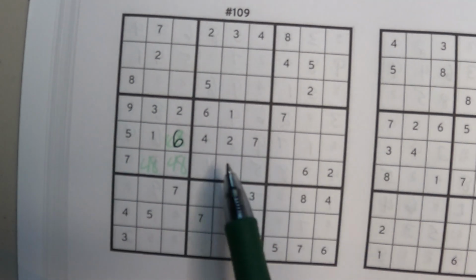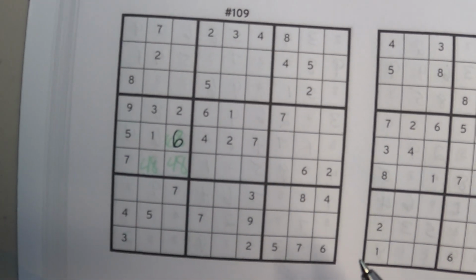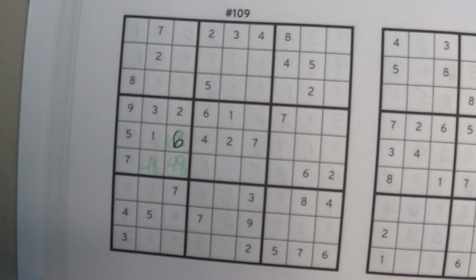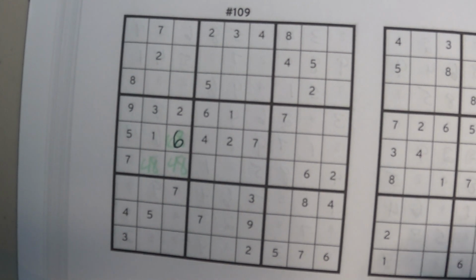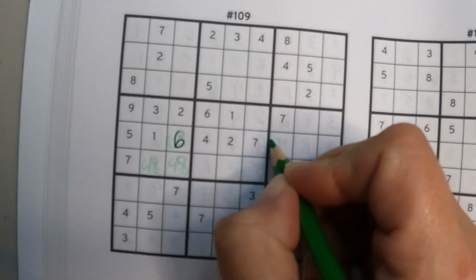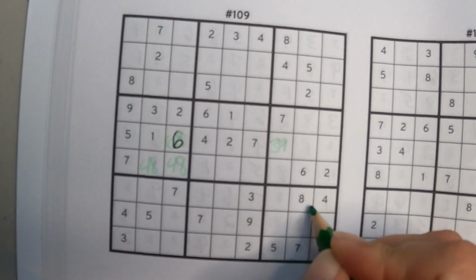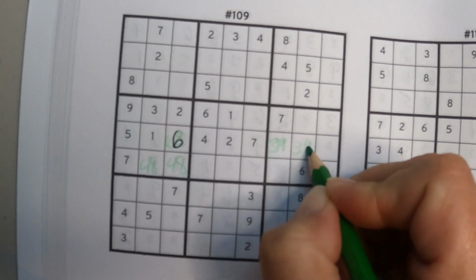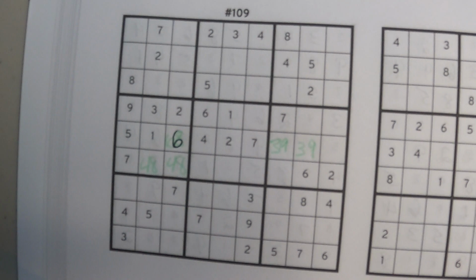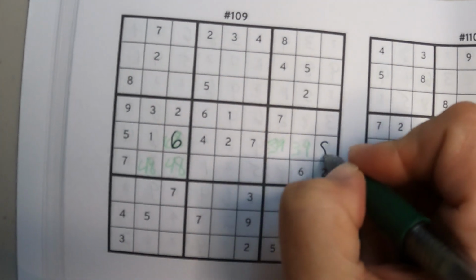If we do this row, we're missing 3, 8, and 9. We've got an 8 here, so 3, 9, and an 8 here, so 3, 9. So that means that our 8 has to be over here.